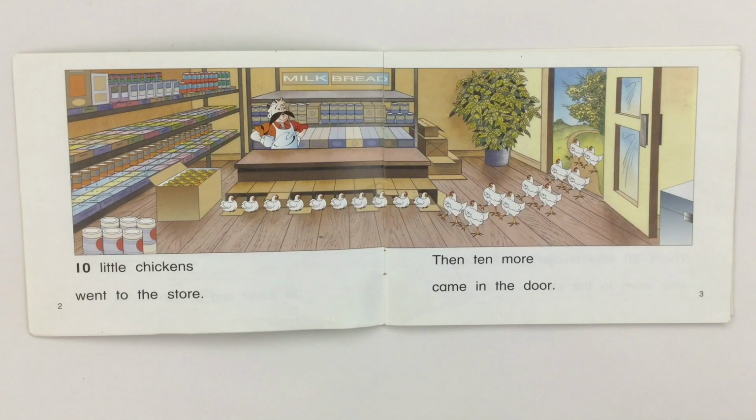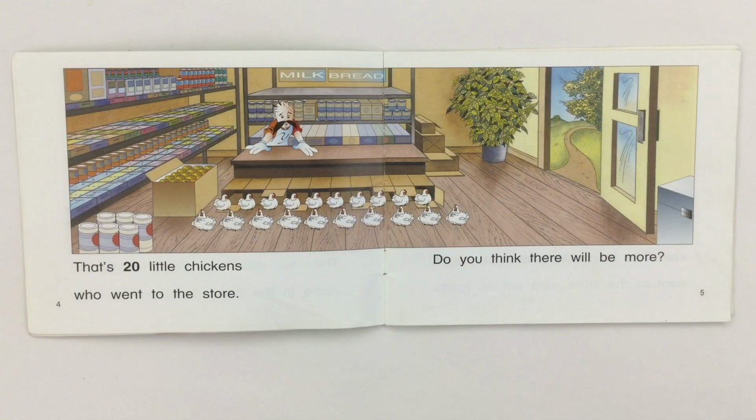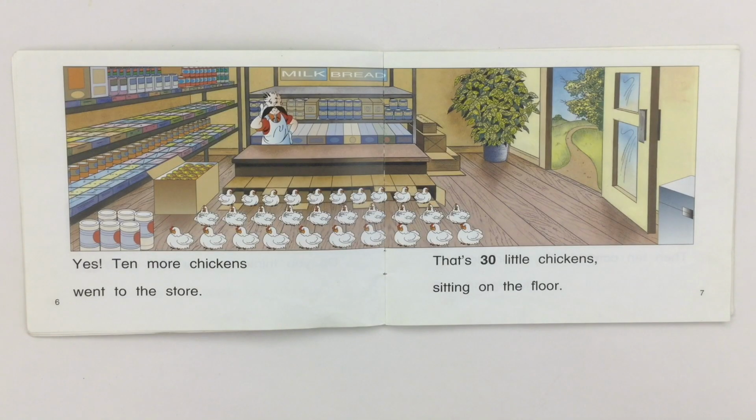Ten little chickens went to the store. Then 10 more came in the door. That's 20 little chickens who went to the store. Do you think there will be more? Yes, 10 more chickens went to the store. That's 30 little chickens sitting on the floor.